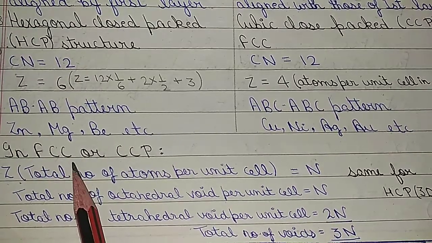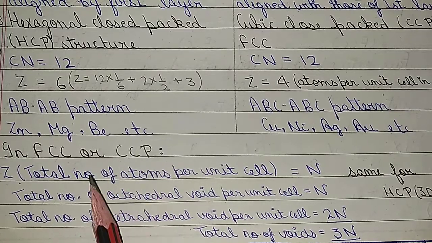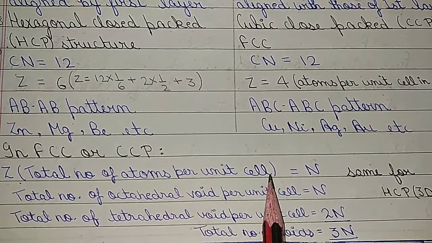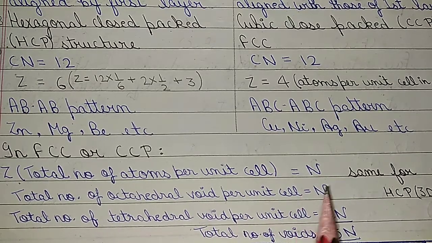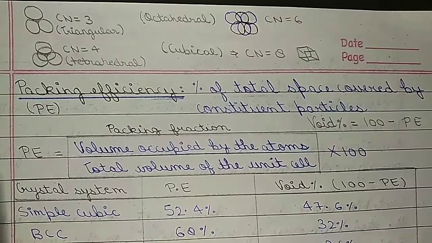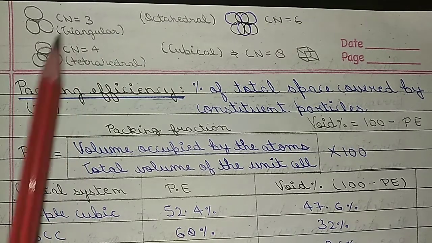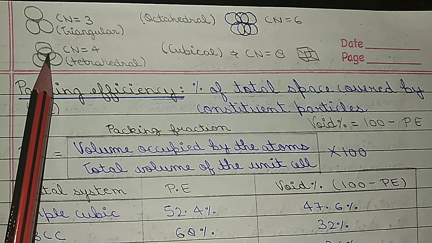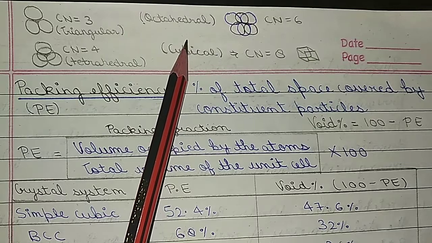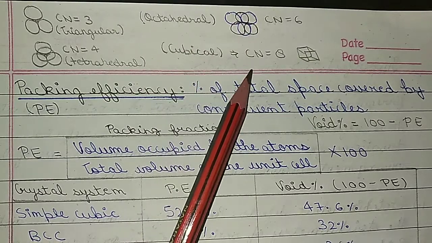In face-centered cubic and cubic close packed structures, if the total number of atoms per unit cell is equal to n, then the total number of octahedral voids per unit cell will also be equal to n, the total number of tetrahedral voids per unit cell will be equal to 2n, and the total number of voids will be equal to 3n. The coordination number of a triangular void is 3 and the coordination number of a tetrahedral void is 4. See, there are 4 particles around this void. The coordination number of an octahedral void is 6 and the coordination number of a cubical void is 8.